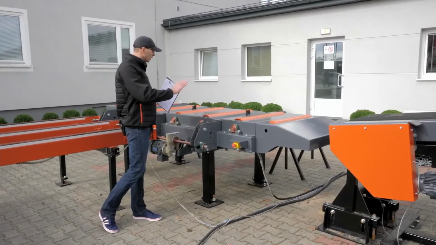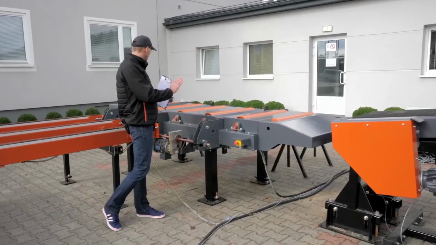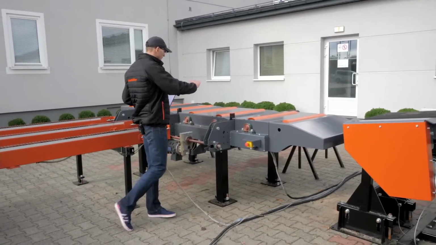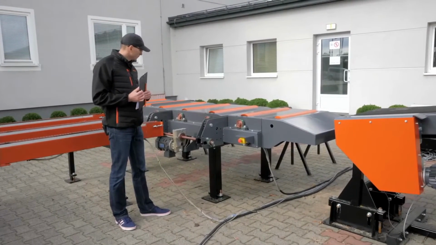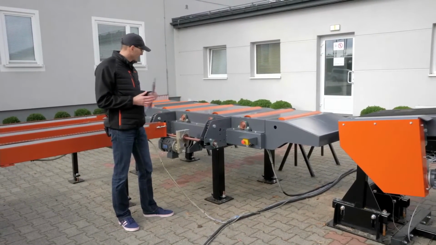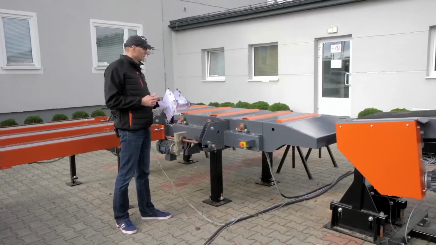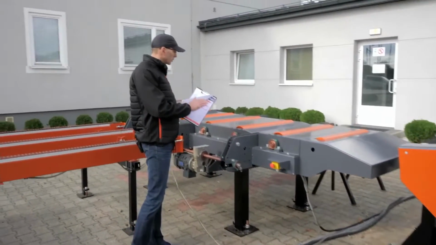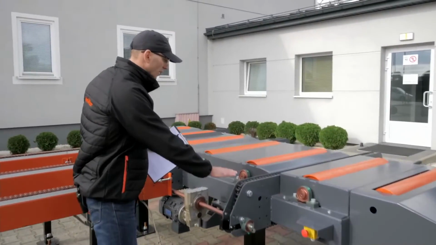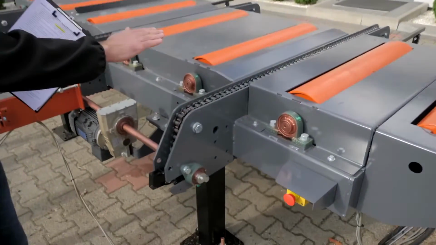Okay, we see pushers. Right now we are able to transfer some timber to the right. Right now it's to the left, so opposite side. And rollers. Okay, thank you. In pneumatic or hydraulic version, those chains are moving up and down.